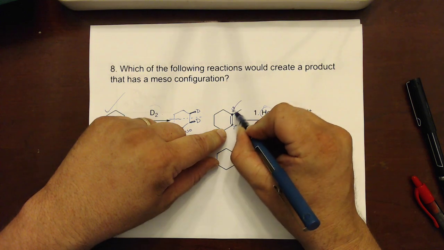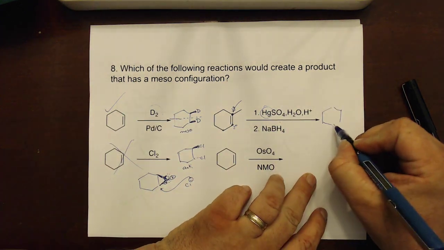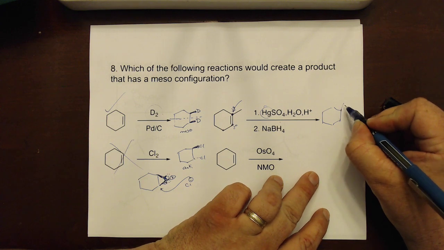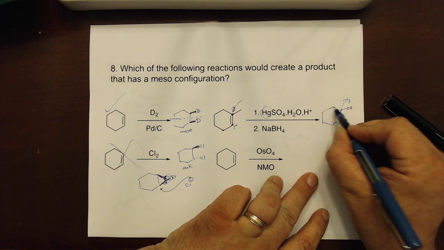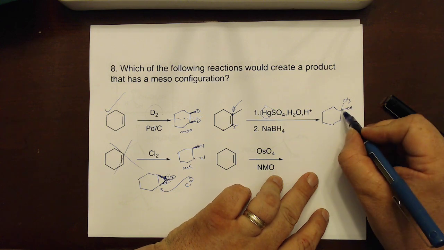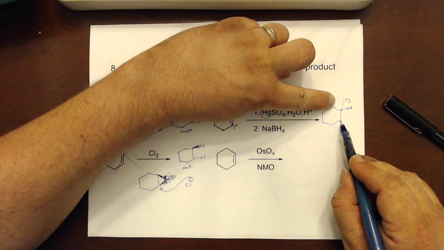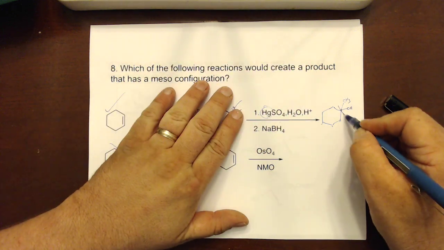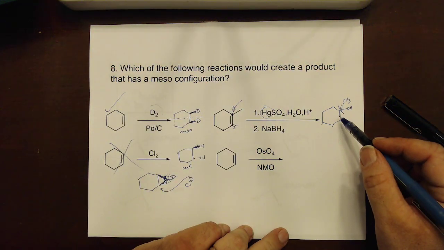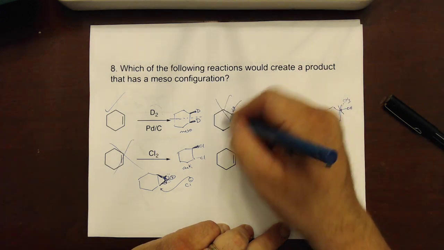So the OH is going to go there. So the product that you're going to get, right, at the end is going to have a methyl and an OH. Now the thing is, the way this molecule is put together, this actually is not a chiral center, right? Because it's the same thing, right? CH2, CH2, CH2, CH2, and then it comes back in. So there's no chiral center. So no chiral center, you can't be meso. So it's not going to be that one.